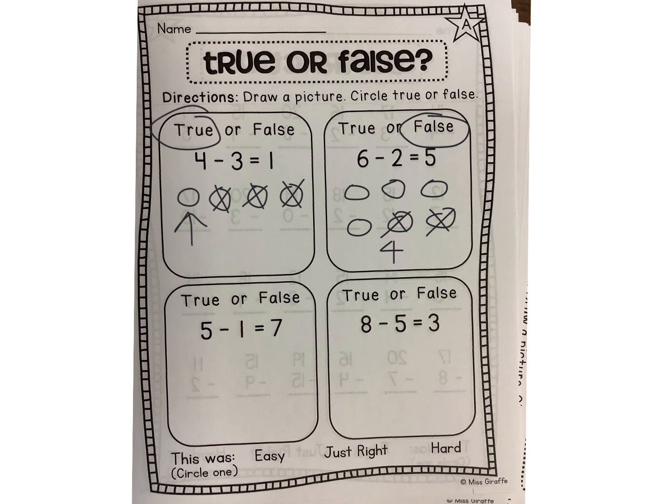Okay, let's look at the next one. 5 minus 1. So the whole is 5. Draw 5 circles. And minus 1, so cross off 1. Does that equal 7? No, that also equals 4. So we're going to circle false for this one.